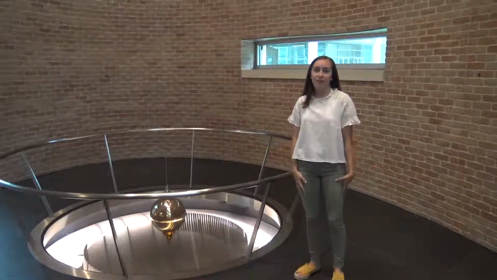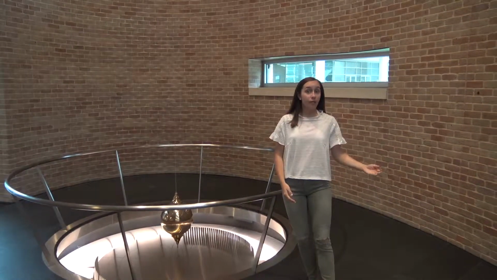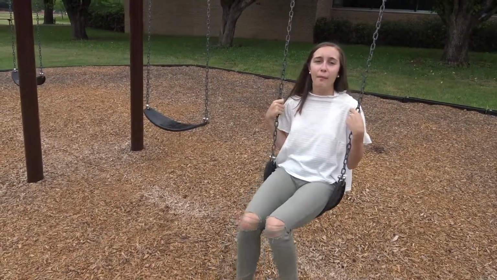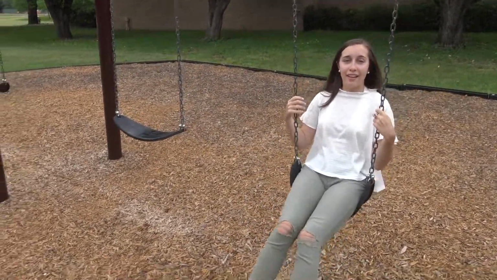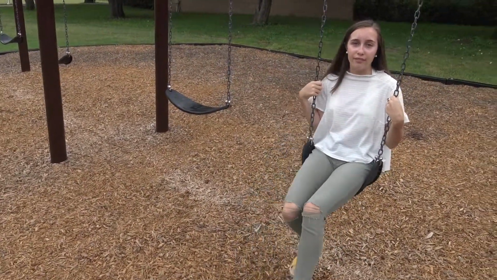So where else can we find pendulums in the world? Swings, on a playground, clocks. Look, you can find a pendulum anywhere. Here I am on a swing on a playground. The pendulum swings according to the Earth's gravity.